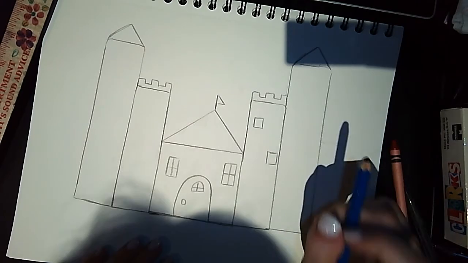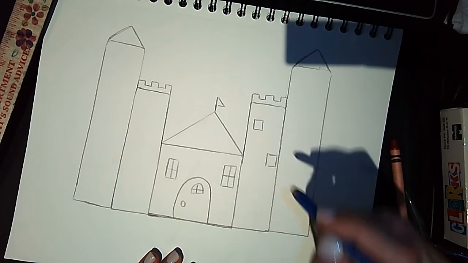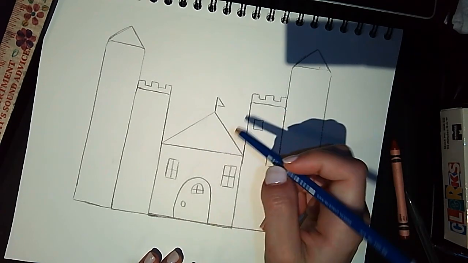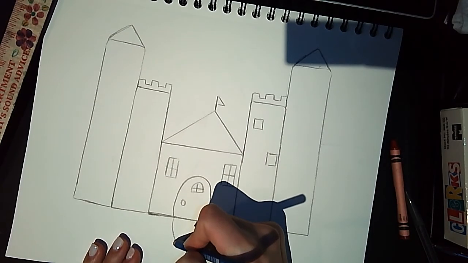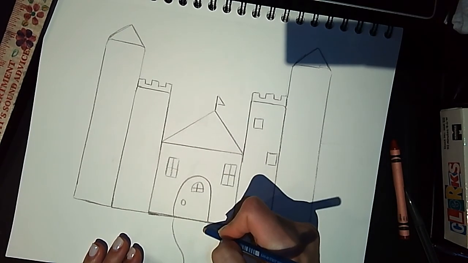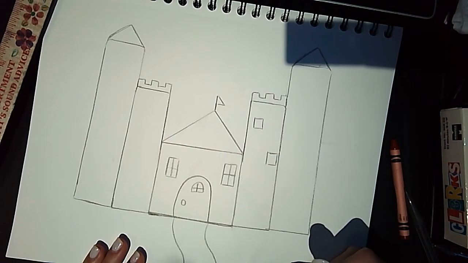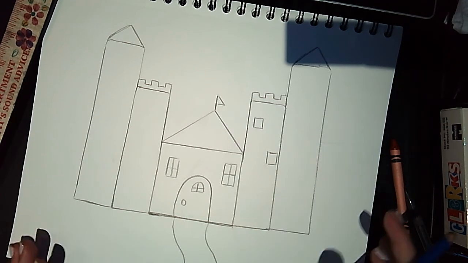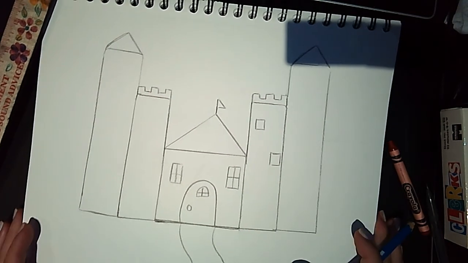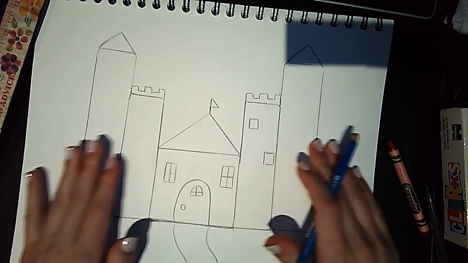What else do castles have? You can also draw little people. You can draw little people, you can draw a rope going down. Ooh. Pathway, or you can have some creatures, like a mythical creature at your castle. Have fun with it. Just remember, all you have to do is just try to create a castle.